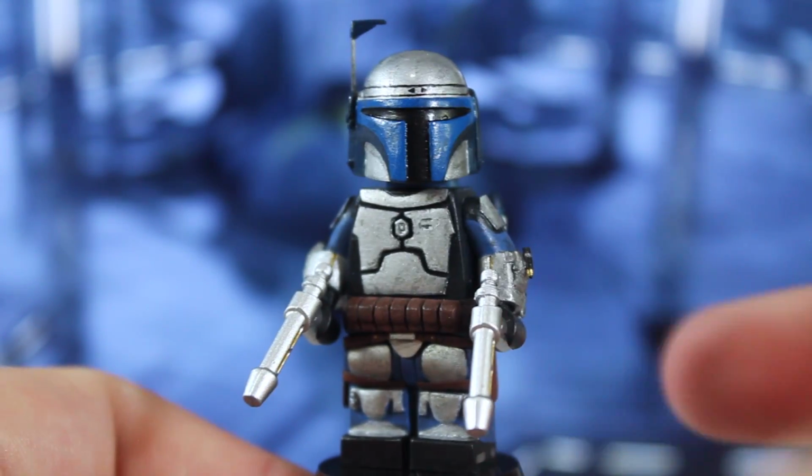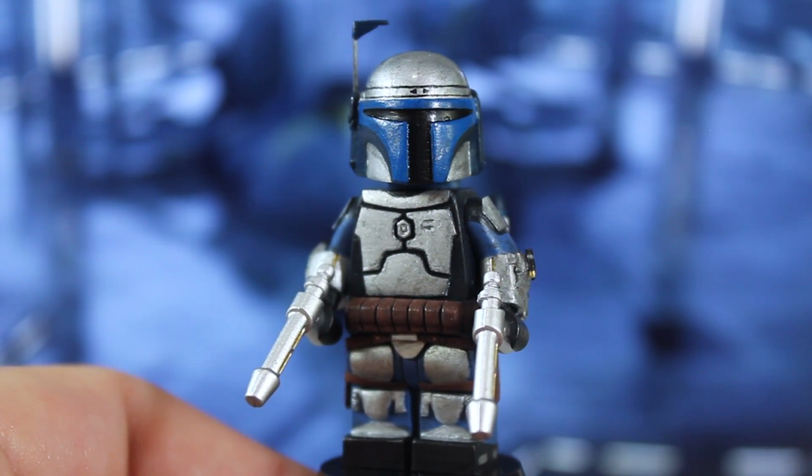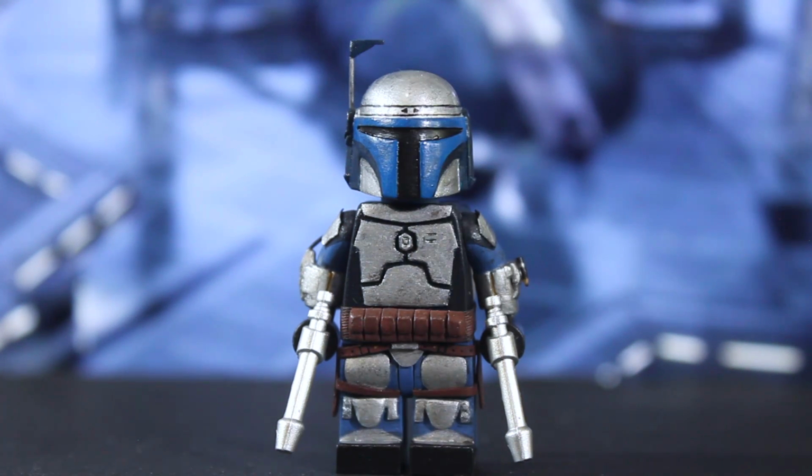So that is pretty much it for Jango Fett. Let's go ahead and look at some comparisons real quick. Now, I just want to do a quick comparison between this Jango Fett and a few of my other custom Mandalorians that I've made in the past.